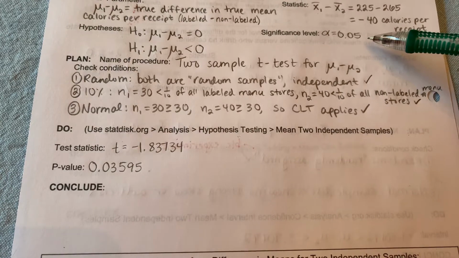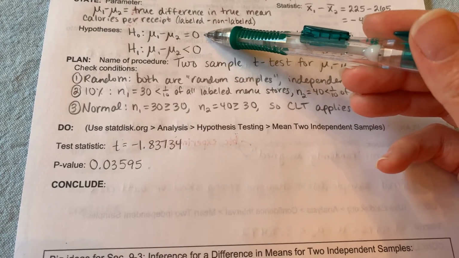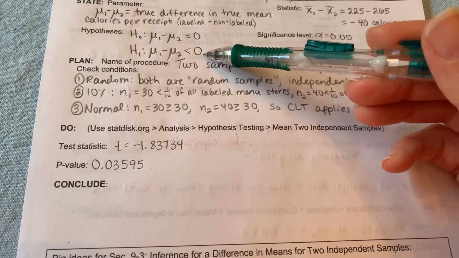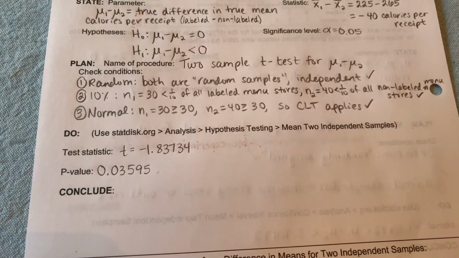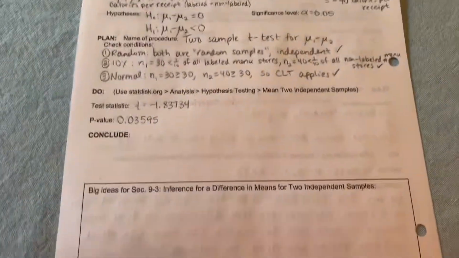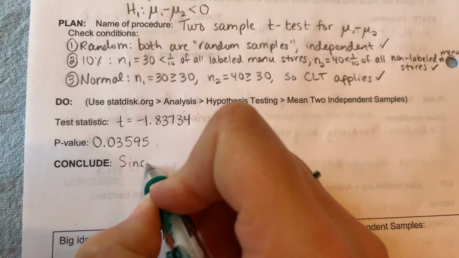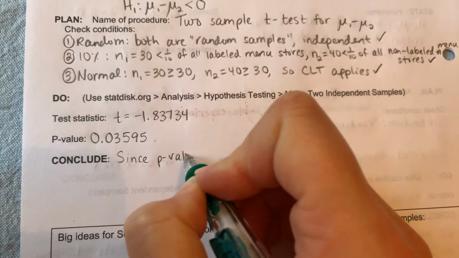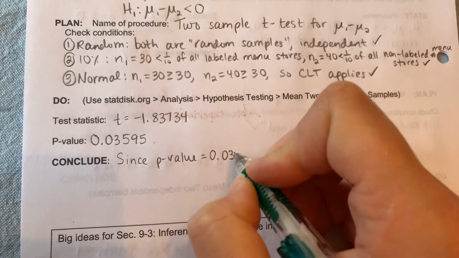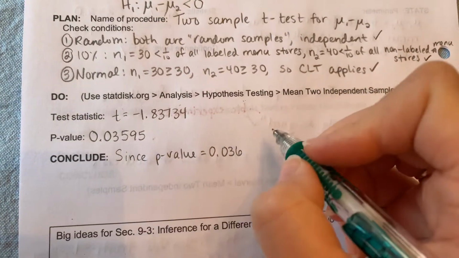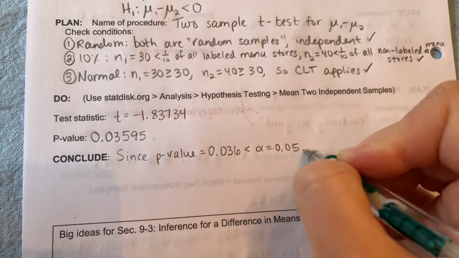It's less than our significance level. So we're convinced that it wouldn't happen just by chance if that is true, meaning this must not be true. Our alternative hypothesis must be true, or at least we have convincing evidence of that. So our conclusion is that since our p-value equal to 0.03595, I'm going to round, I don't have to write out that whole thing, is less than alpha equal to 0.05.